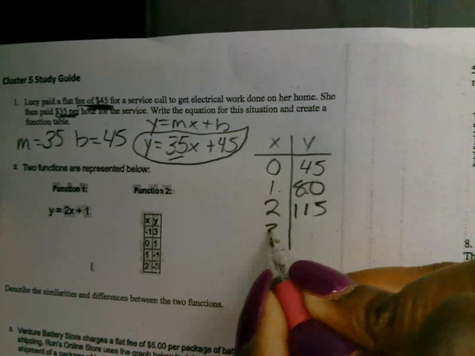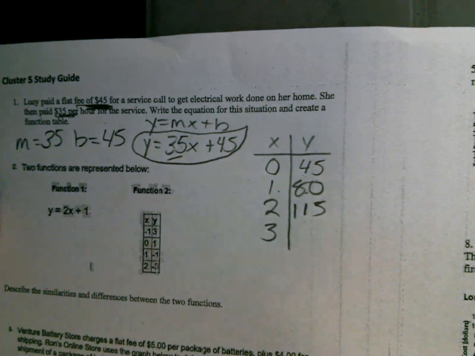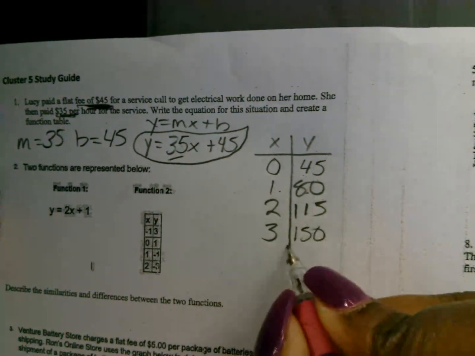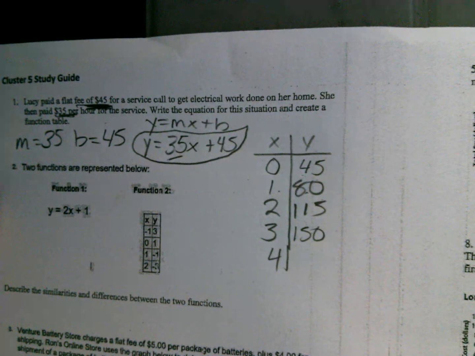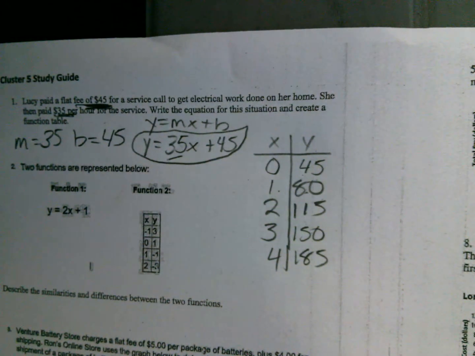115. Good job. For the third hour, we add again 35. 150. Good job. And then for the fourth hour, what would it be for the fourth? 185. Good job. So this is what your table would look like.